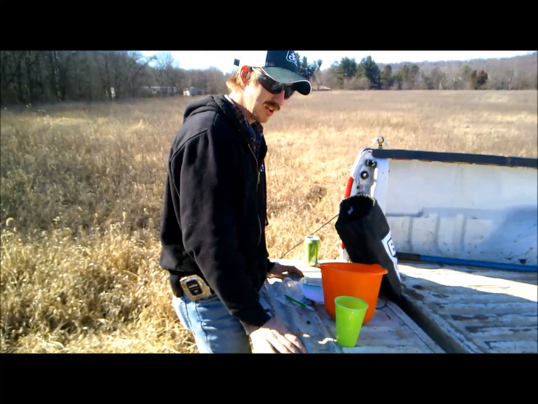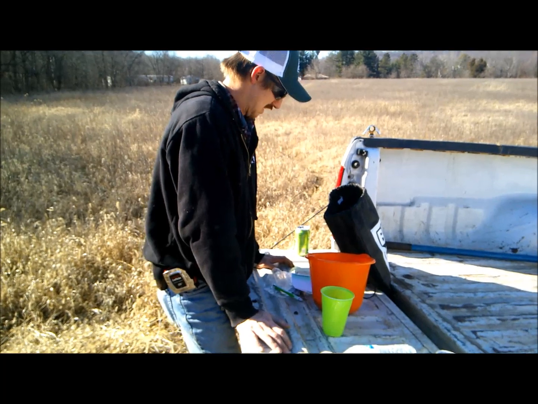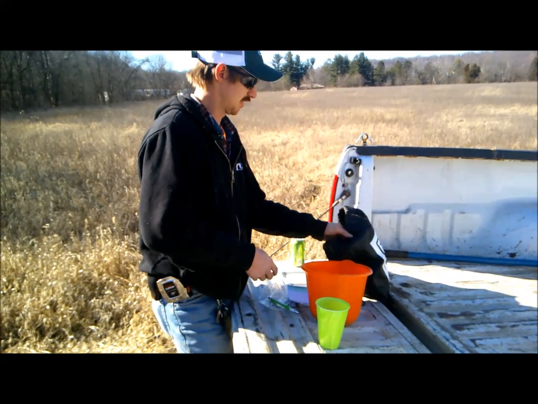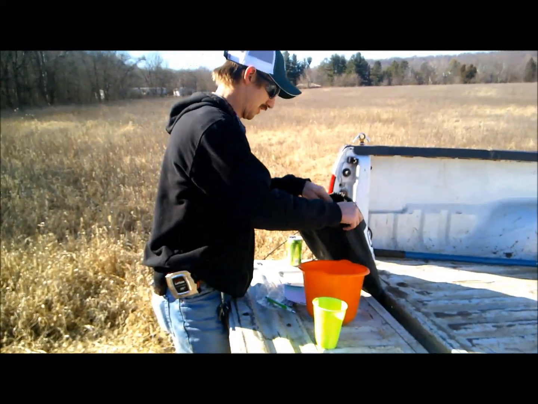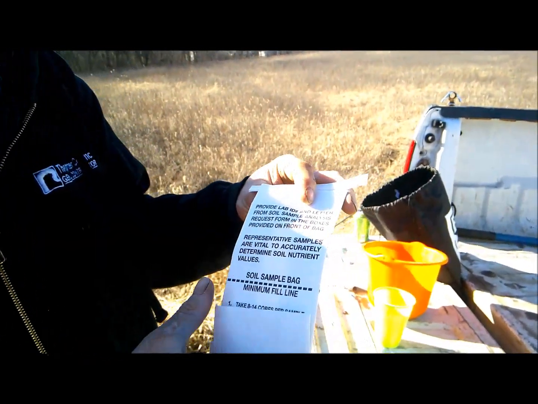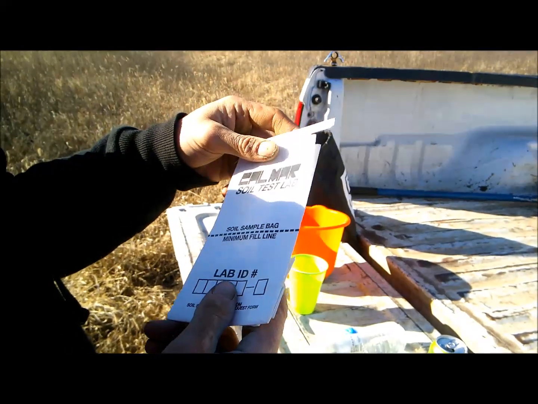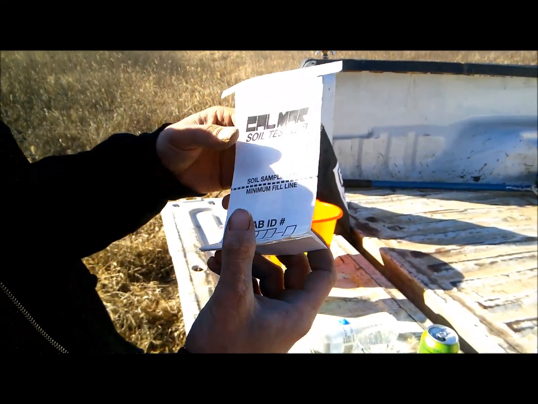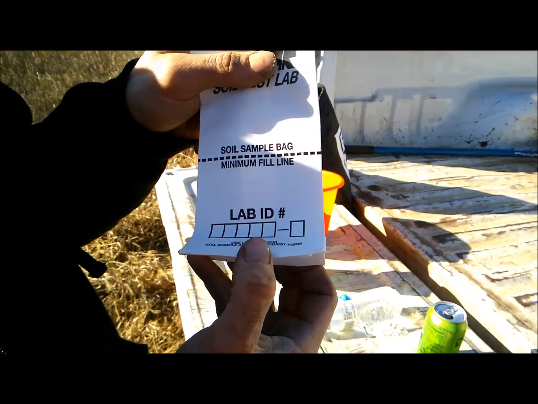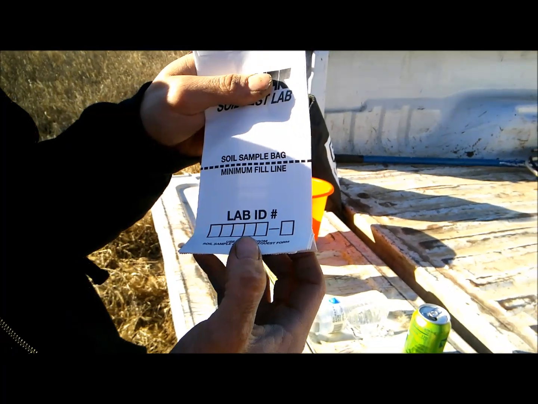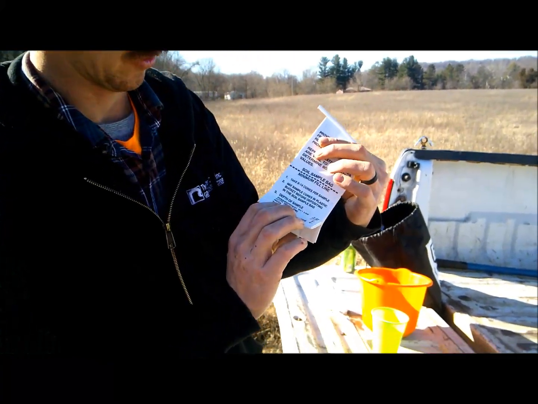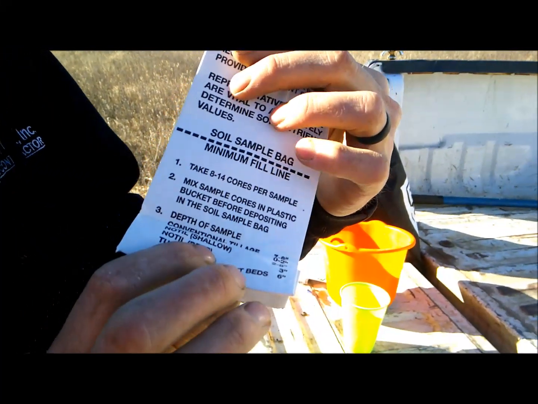So now that we've got our samples collected, I keep a little bag to keep all my stuff in, just makes it easier. You can get these little bags at wherever you're taking your soil samples, and they got a line. That's usually 9 out of 10, that's usually where you got to fill them, and that's about half a cup when you fill this bag up. And it's got instructions on the back too to help you out.